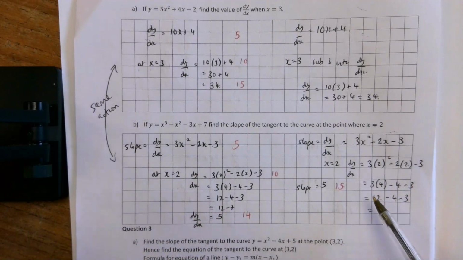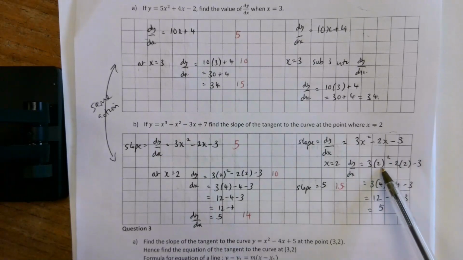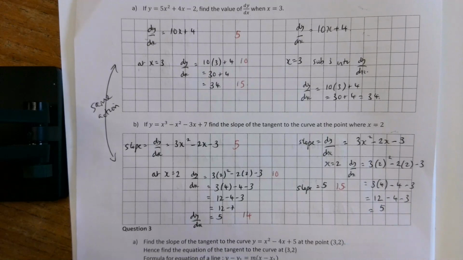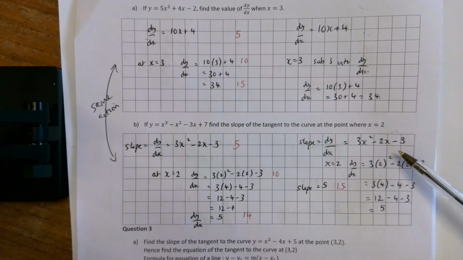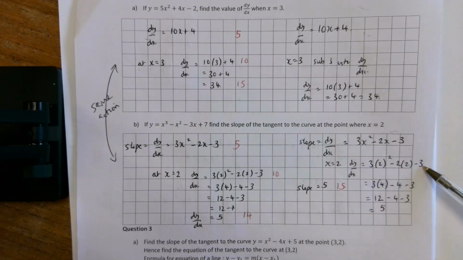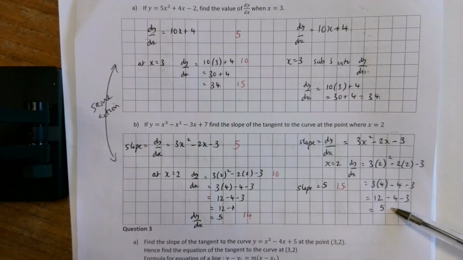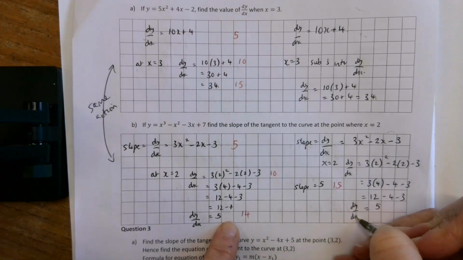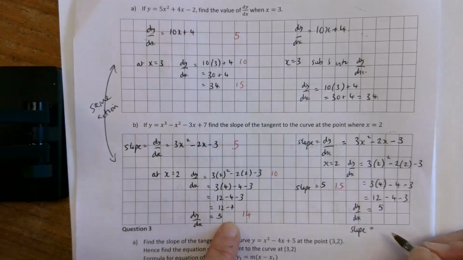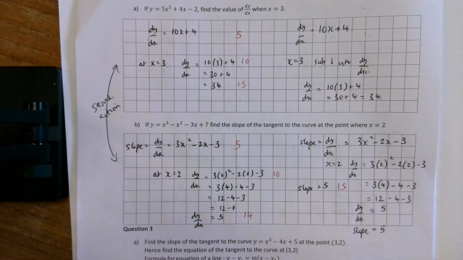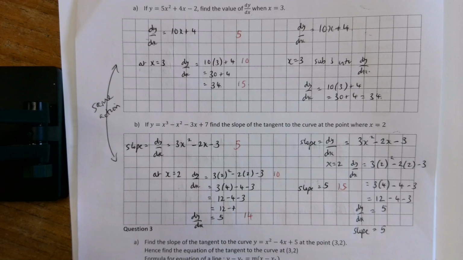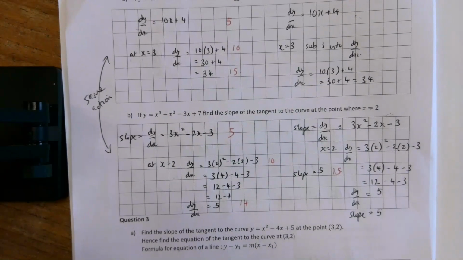That's really important. A few of you made that slip: you square the 2 first, get 4, and then multiply the answer by 3. And again, I gave 5 marks for differentiating correctly, another 5 marks for subbing in correctly, and then up to 14 if you got dy dx is equal to 5, but then I wanted you to make the connection that the slope is 5. So I intended to only give you 15 marks if you wrote down slope equals 5. If I gave you the marks without doing that, well then just be thankful. Okay? So the slope is 5. Any questions on that one?